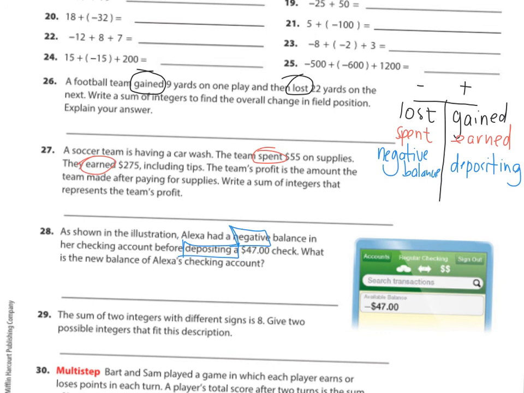All right, and then the last one, oh no, it doesn't really. Okay, so I want this chart on your table.